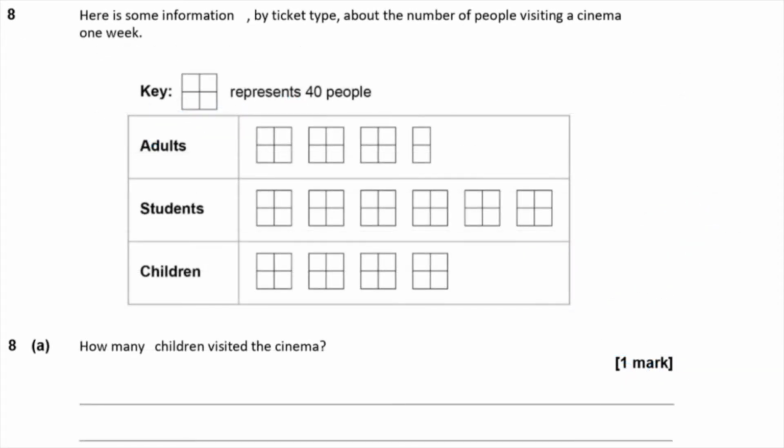Question 8. Here is some information by ticket type about the number of people visiting a cinema in 1 week. So we've got adults, students, and children. How many children visited the cinema? Okay, so we've got 1, 2, 3, 4 of these window-looking things, and those window-looking things represent 40 people each. So what we've got is 40 times 4, haven't we? Okay. So 4 4s are 16 with a 0 on the end, it's 160. So it's going to be 160 children.